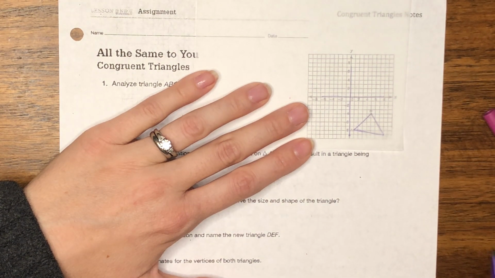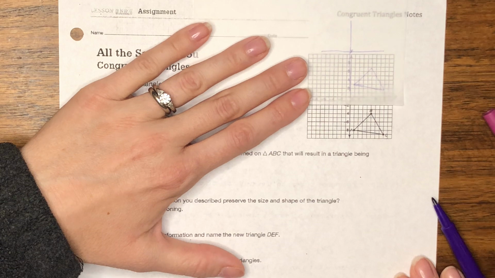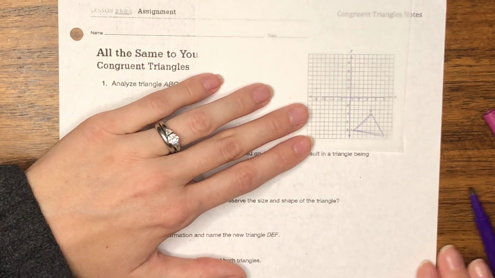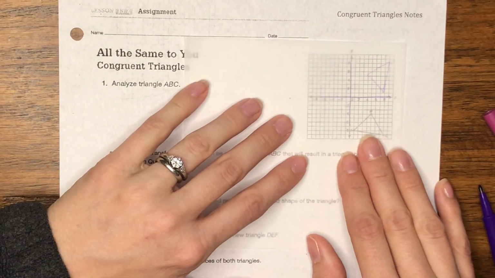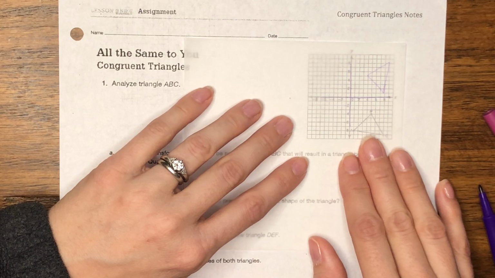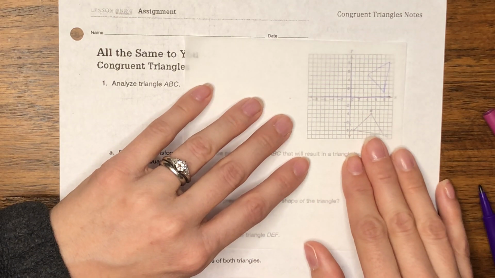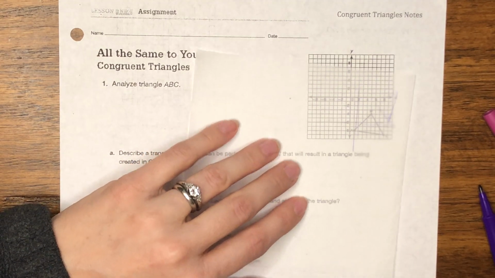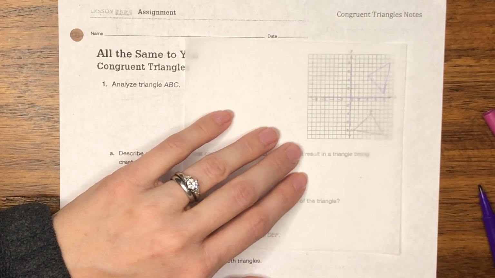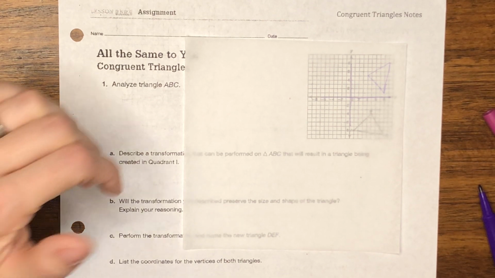So we can do a couple different things. We can obviously translate it, which means slide it up. We could also rotate it like this. We could even do a series of things, rotate and translate if you wanted to get fancy. But go ahead and choose one way to get that triangle into the quadrant one and record your transformed triangle in quadrant one. It does not need to be the same as mine.